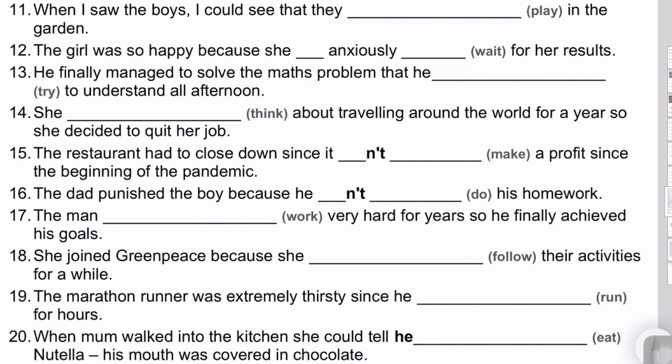Number 15. The restaurant had to close down since it hadn't been making a profit since the beginning of the pandemic. Number 16. The dad punished the boy because he hadn't been doing his homework. Number 17. The man had been working very hard for years, so he finally achieved his goals.